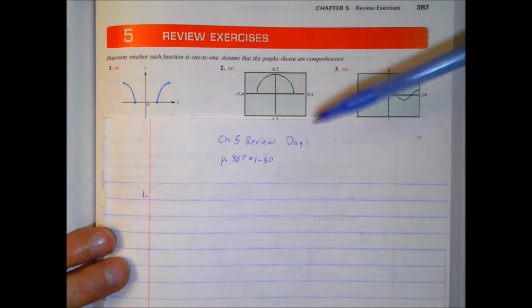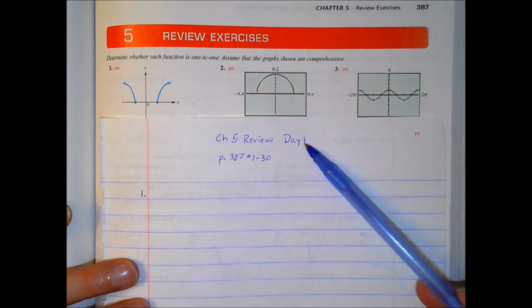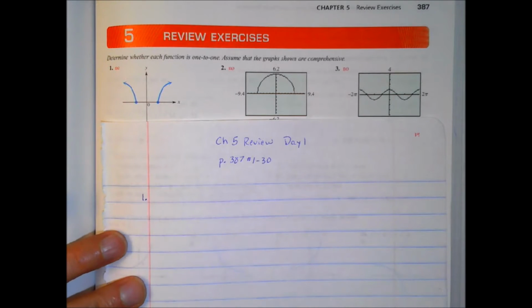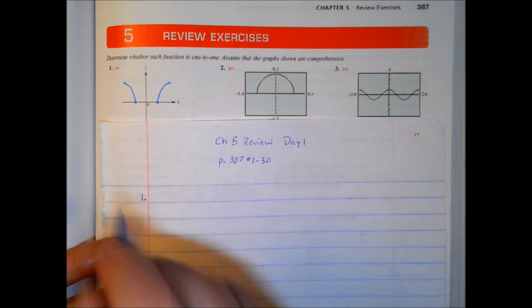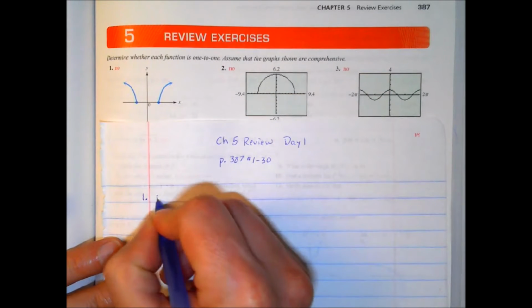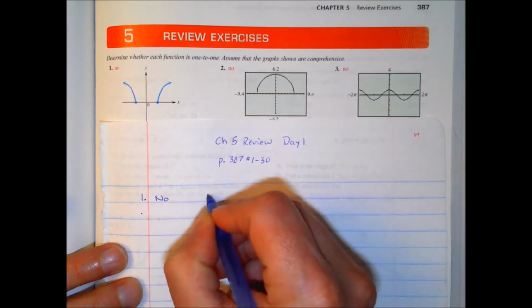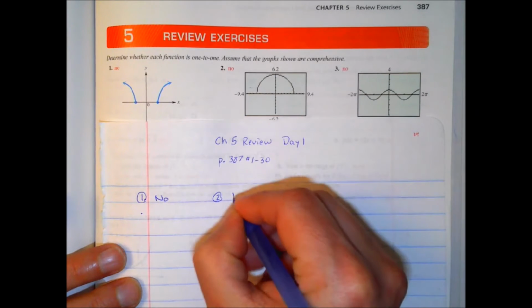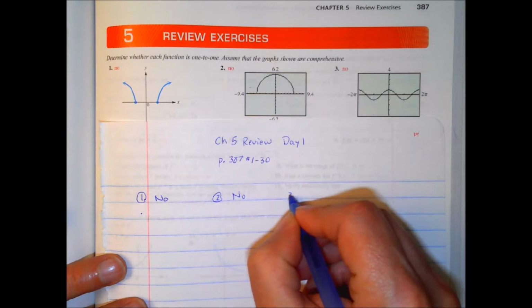Okay, this is the 5.5 review, day 1, so 1 through 30. First, we're going to decide whether it is one-to-one. Remember, it has to pass the horizontal line test for it to be one-to-one, so no, it does not. Number 2, no, it fails the horizontal line test. Number 3, no, it fails the horizontal line test.